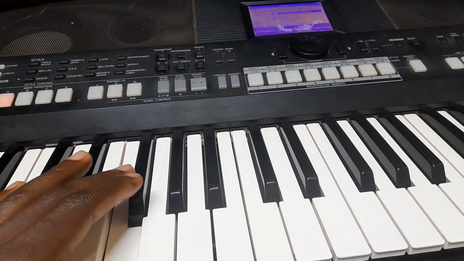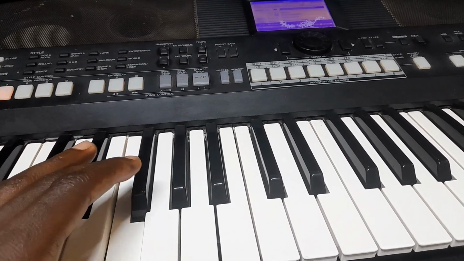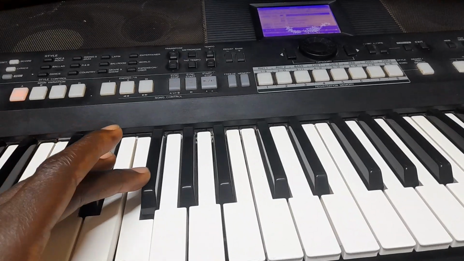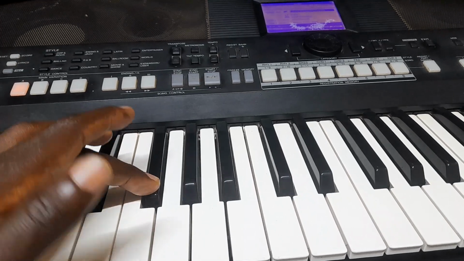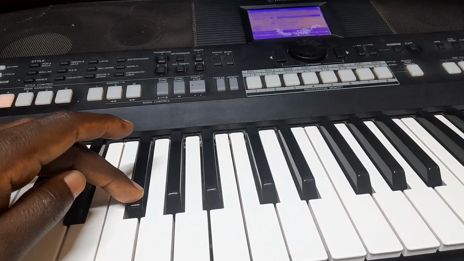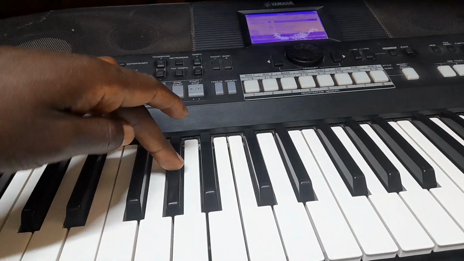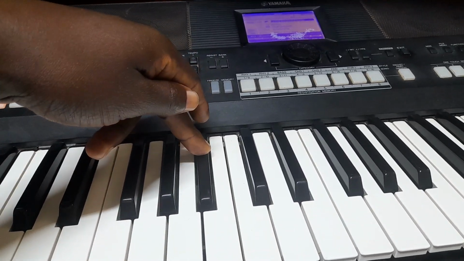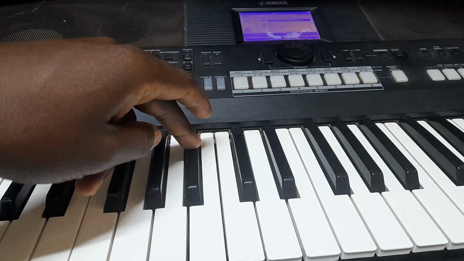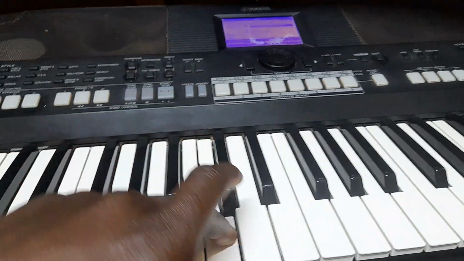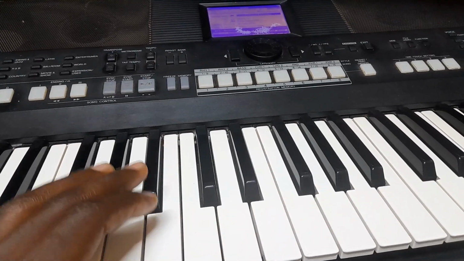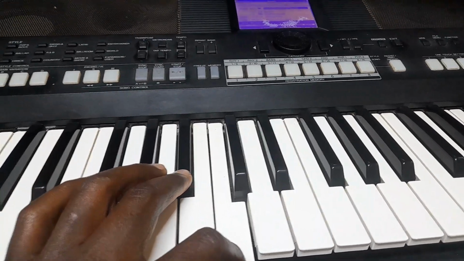Then from 3 to 4, we've said that this is one of the points where you have a semitone. So from your F, you'll go to your F sharp. That becomes your number 4. Then you have a full tone, G sharp, that's your number 5. A sharp, that's your number 6. C becomes your 7, since between 6 and 7 it is a full tone.